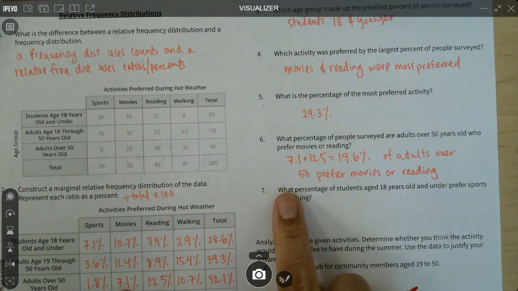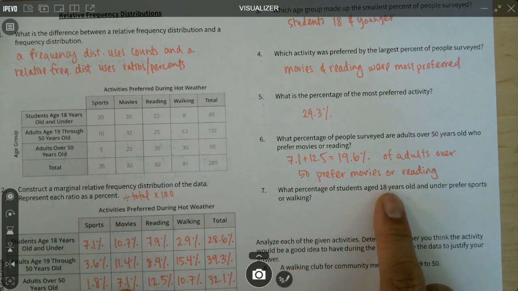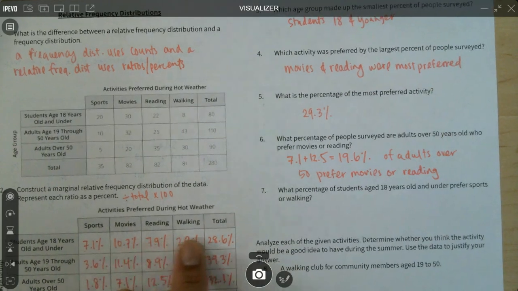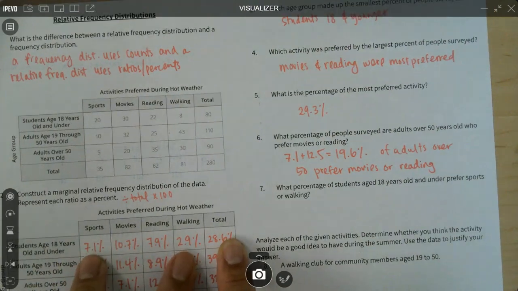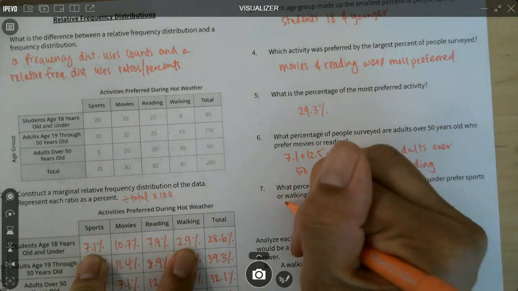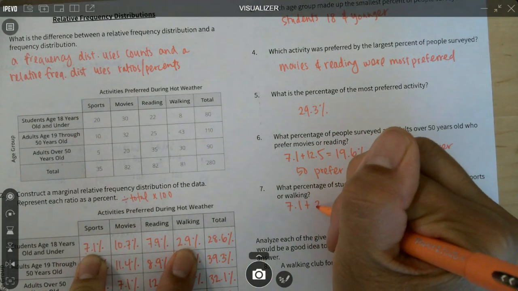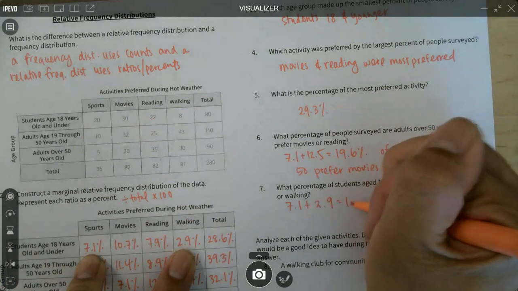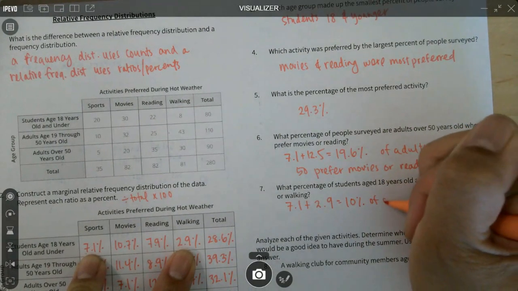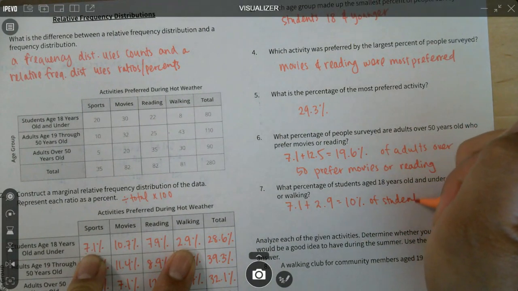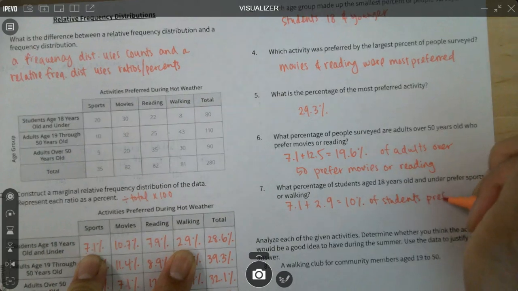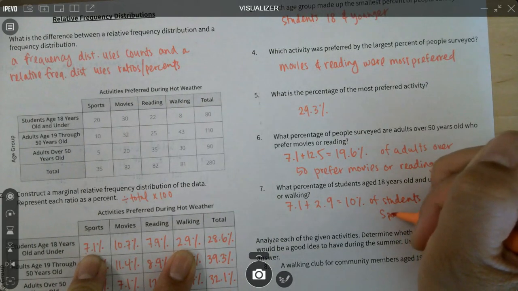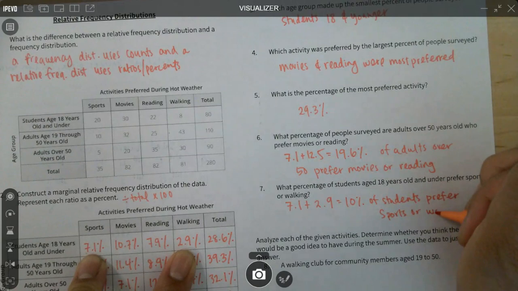Okay. What percentage of students age 18 years old or under prefer sports or walking? So we're looking at students, sports or walking. Sports or walking would be 7.1 plus 2.9, which is going to be 10%. So 10% of students prefer sports or walking.